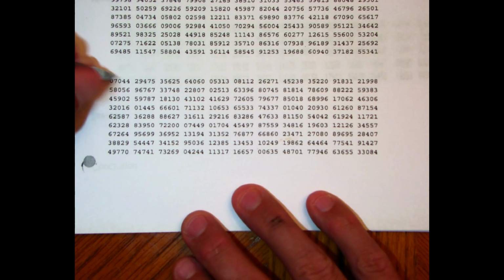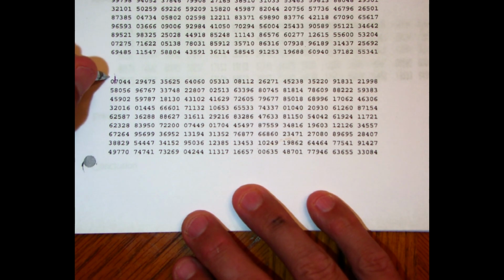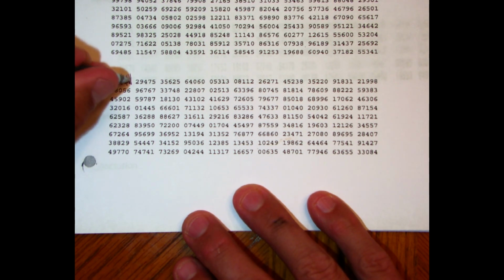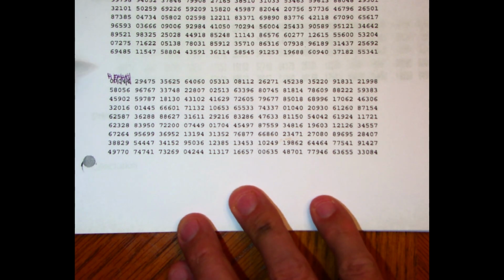For instance, if we wanted to simulate the tossing of a coin, we could say, all right, we're going to make 1-digit numbers, and we're going to make even numbers heads and odd numbers tails. So in this case, 0 is even, so that's heads, that's tails, heads, heads, heads, and so forth. Okay, so we have heads, tails, heads, heads, heads.